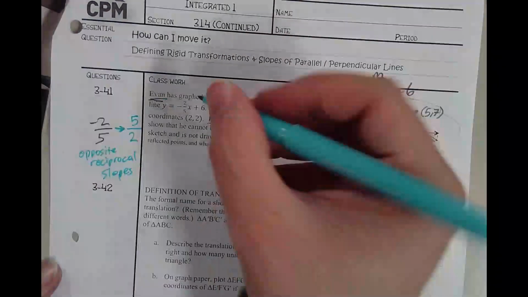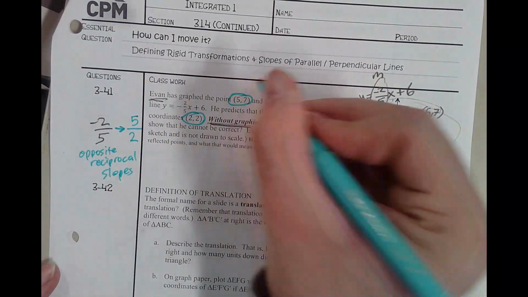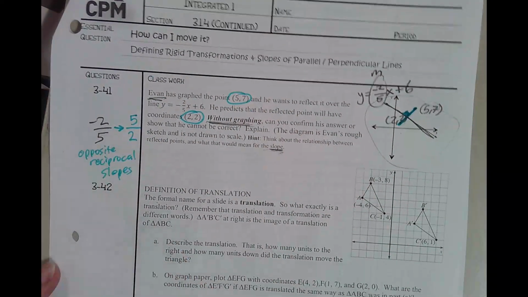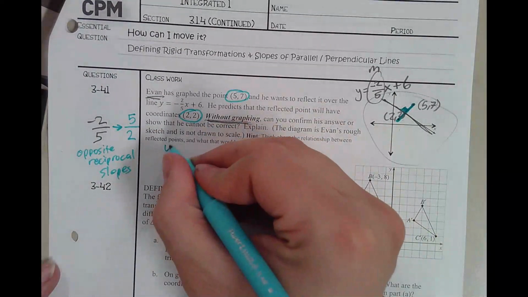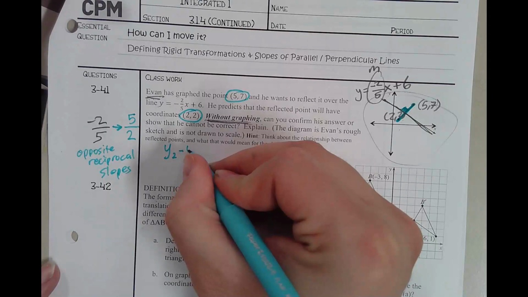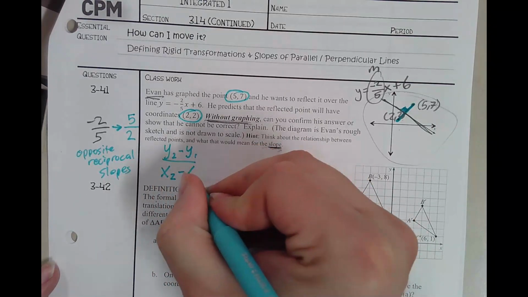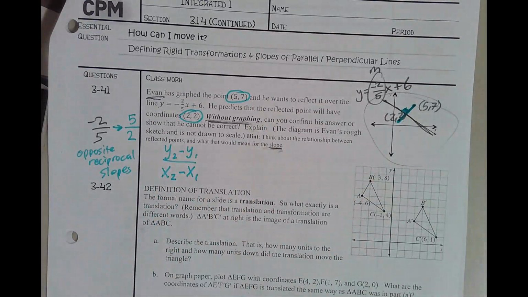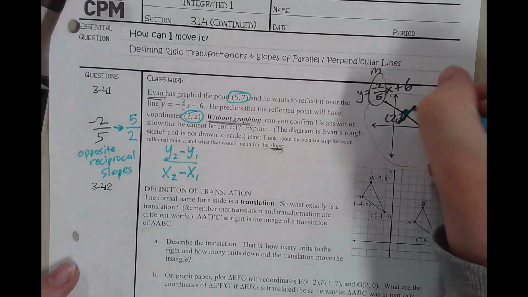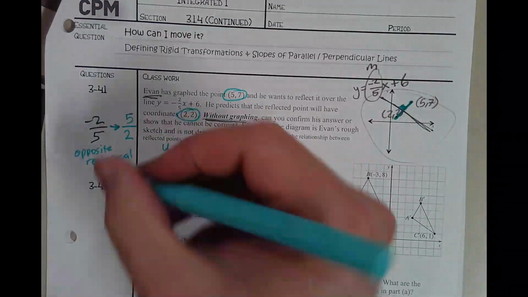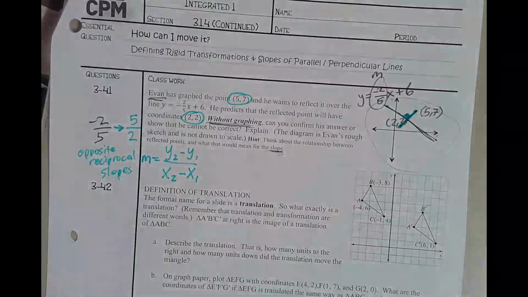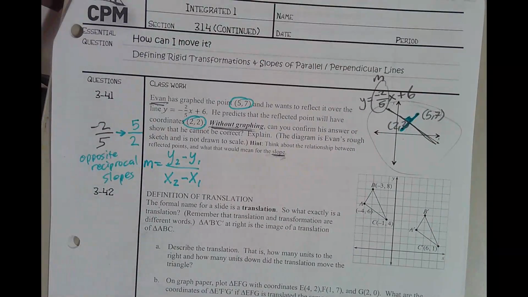Is the slope between this point and this point 5/2? Let's check. We're going to use the formula y2 minus y1 over x2 minus x1 to see if these have a slope m of 5/2. If they do, then they're perpendicular.